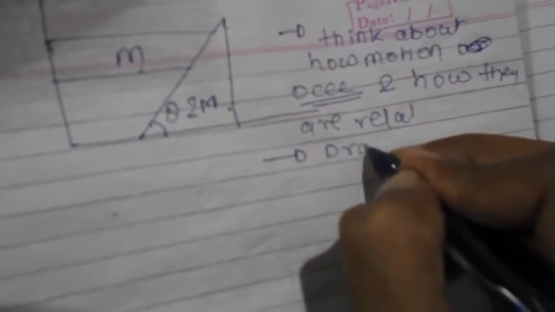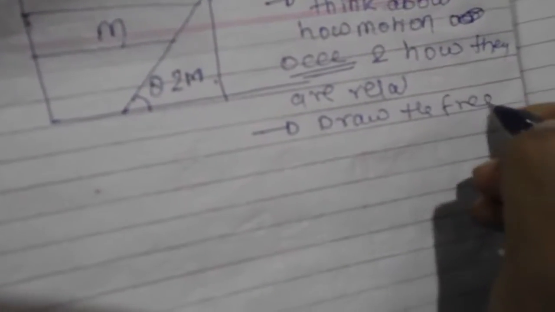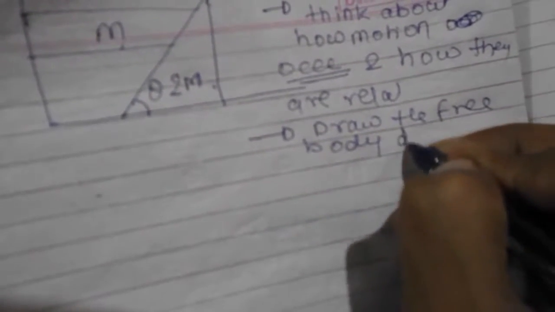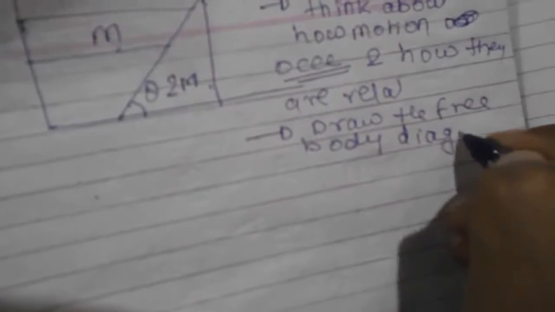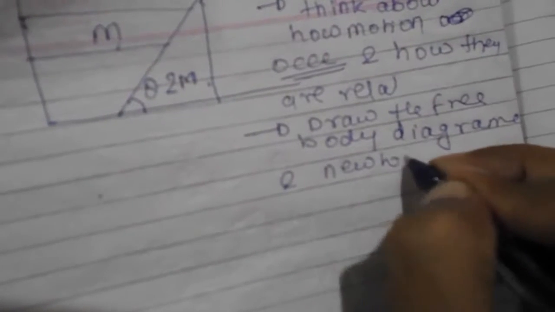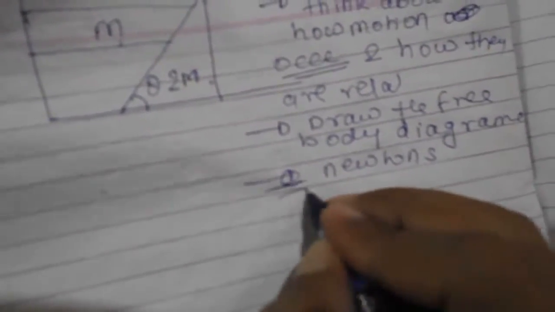The second step is to draw the free body diagram. And Newton's law, I should write it as the third step.